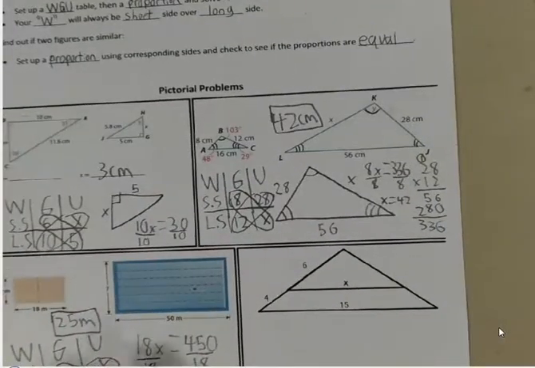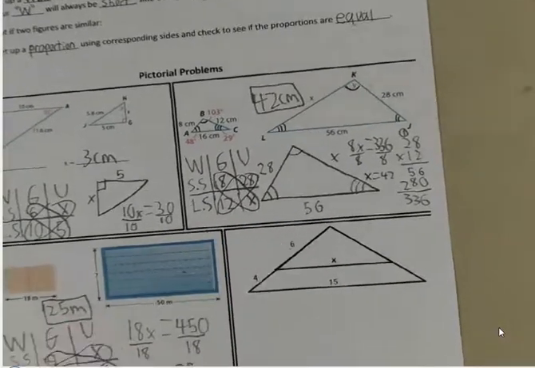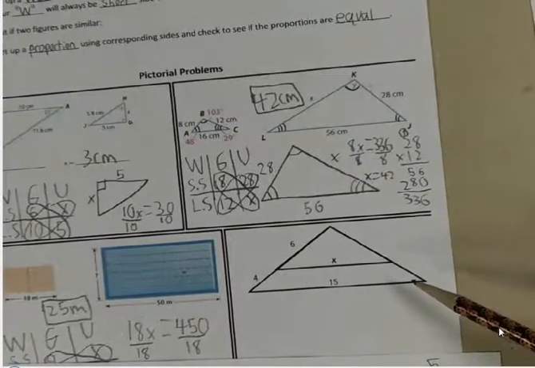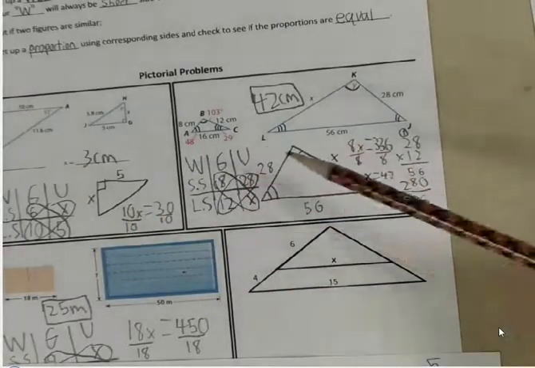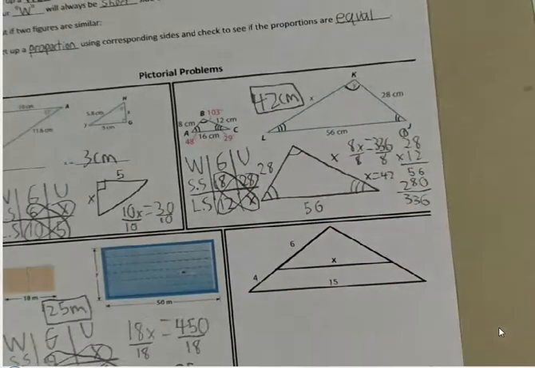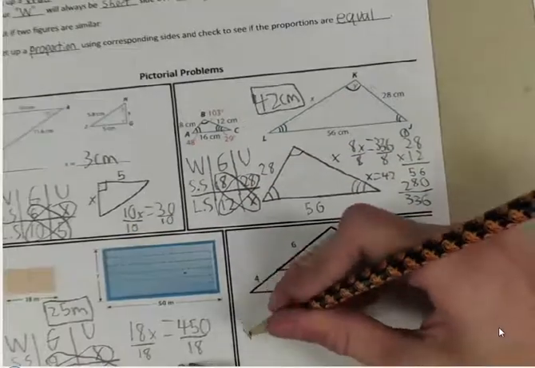So now this one is a little bit intimidating at first. It can be a little scary because it looks like there's a bunch of shapes in there. But really this is just two triangles. So we're going to do the same process that we did on these two with this one. So we're going to go ahead and make our WGU chart.